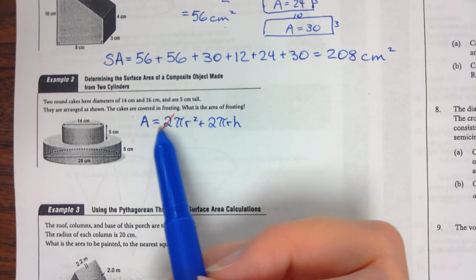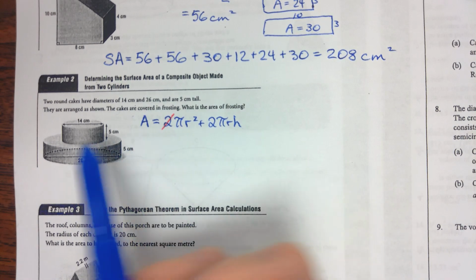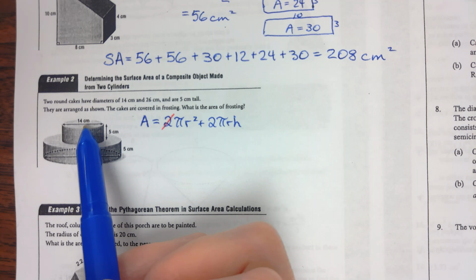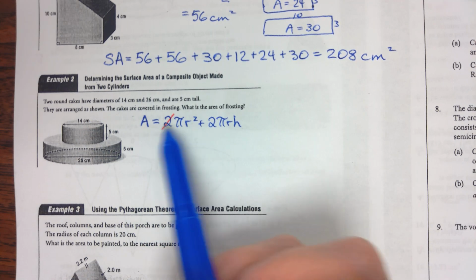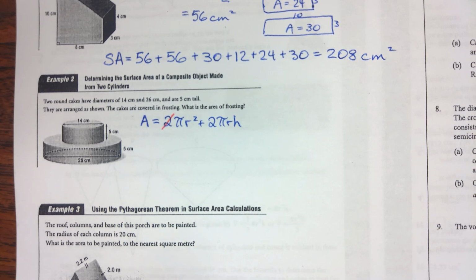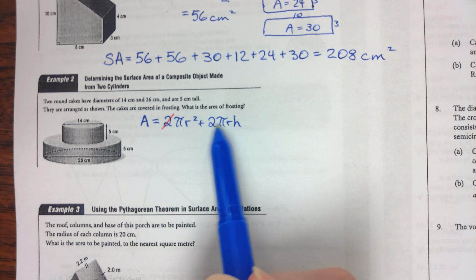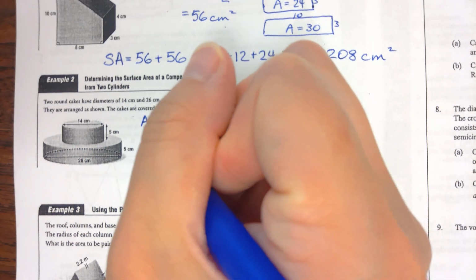Not remove the square, but remove the 2. Because the 2 pi r squared is the top and bottom circle. Since we don't want the bottom, I'm going to just take out the 2. So this is the top circle, and this is the lateral side.